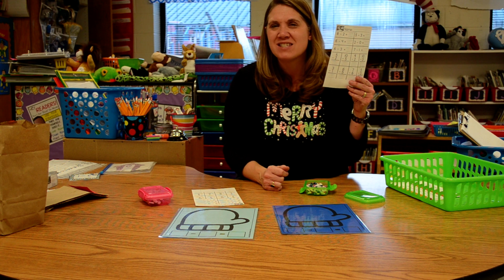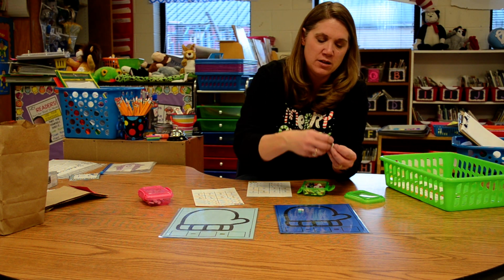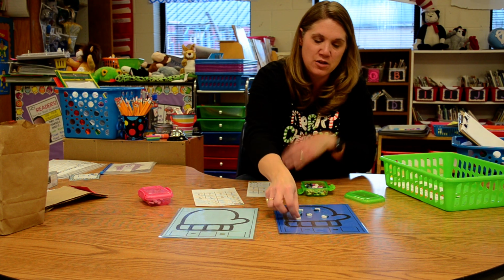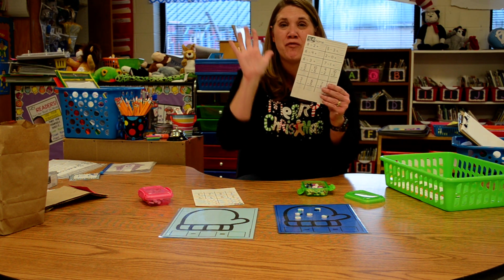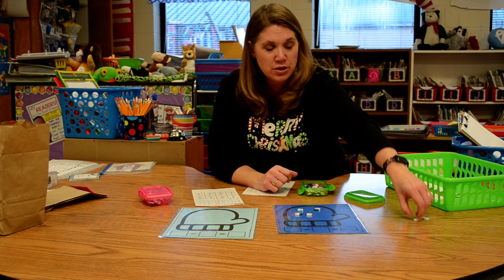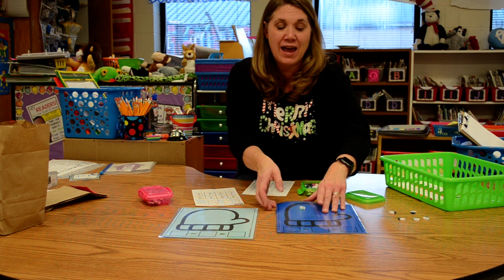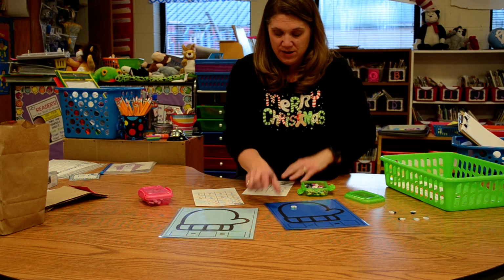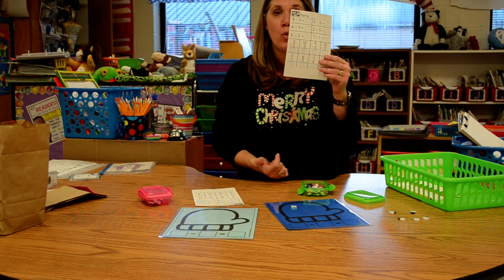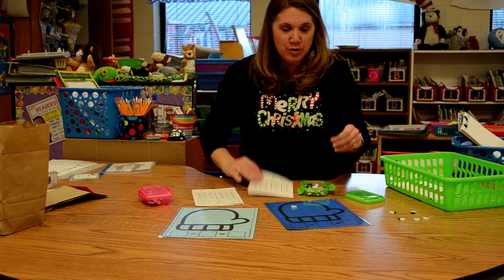How many do you need if you have 6 and you want to take away 5? That's right. You need to count out 6. 1, 2, 3, 4, 5, and 6. You have 6, and it says I'm going to take 5 of them away. So I'm going to count as I take them off. 1, 2, 3, 4, 5. And how many am I left with? 1. So for my answer, I would say 6 take away 5 is equal to 1. And that way you get some practice writing your problems up and down and some practice writing your problems sideways.